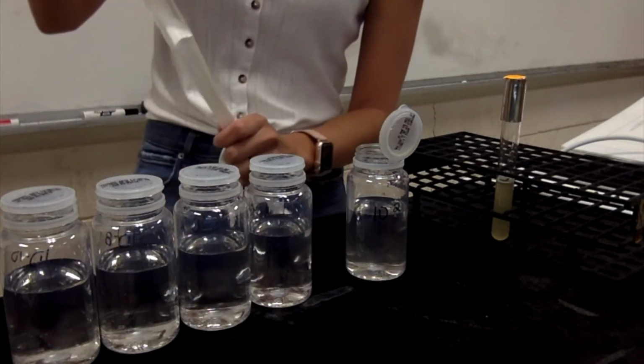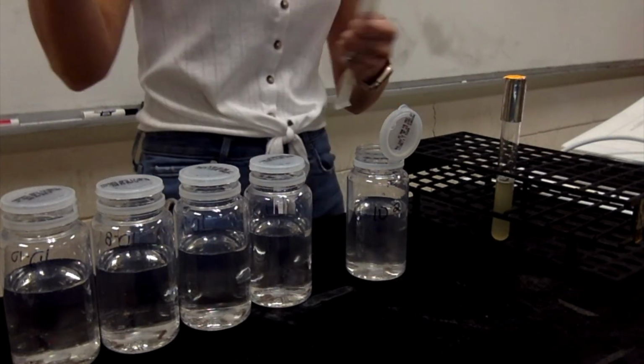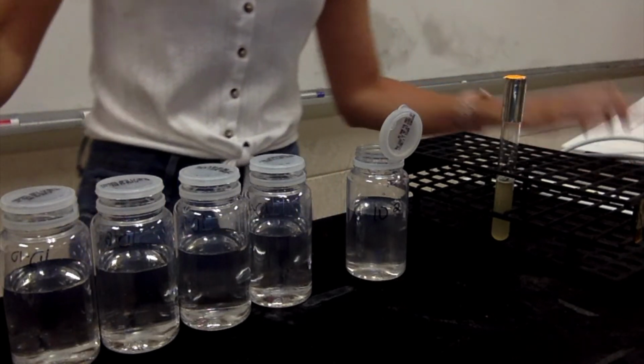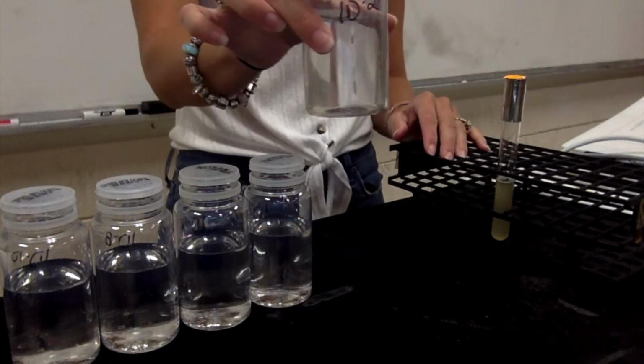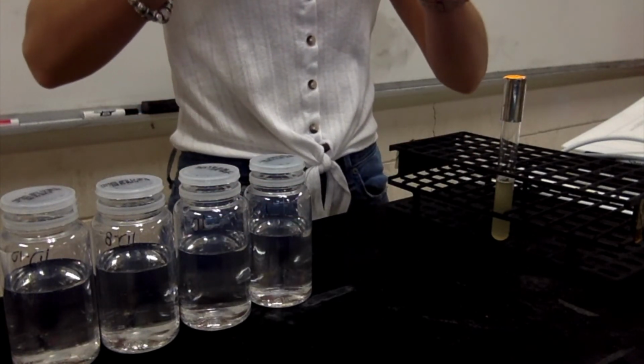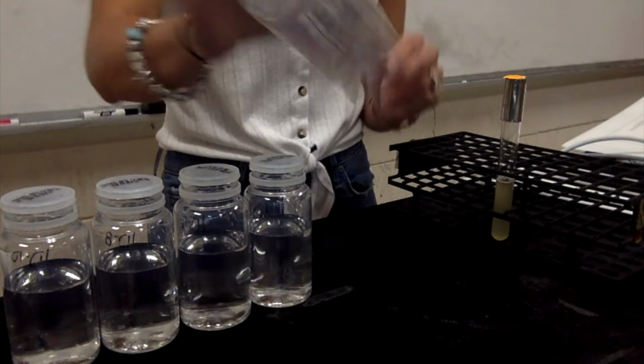I always put it back in the paper so I'm not dripping E. coli everywhere, and that's going to go in the biohazard. Now, I close my 10 to the negative 2 really good. And I'm going to give it a good shake.